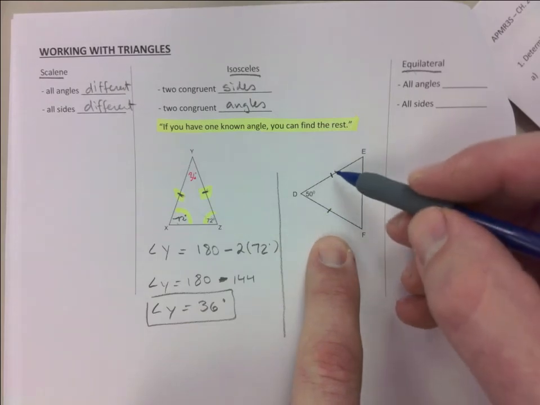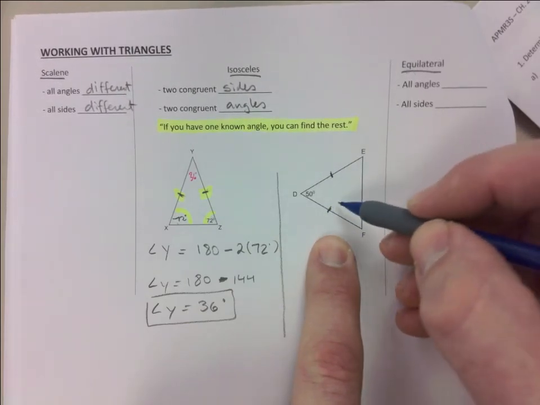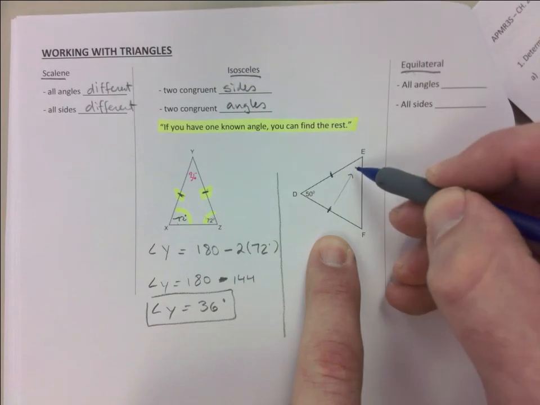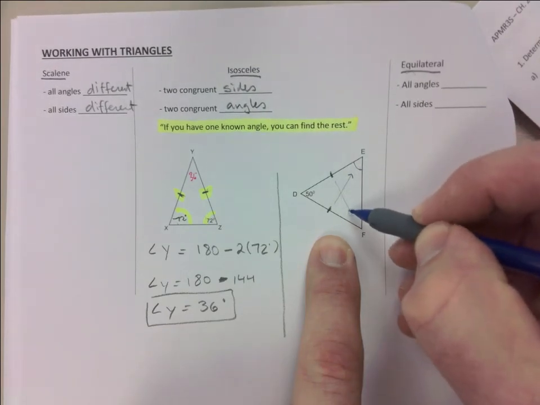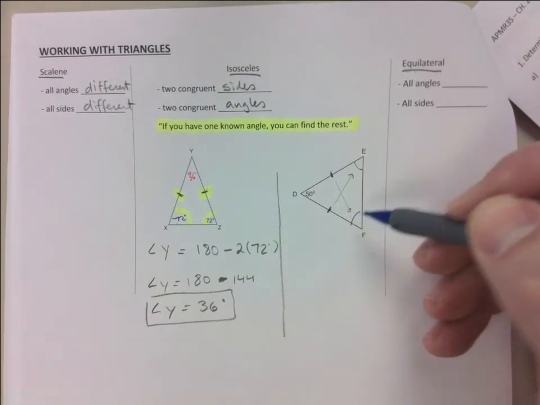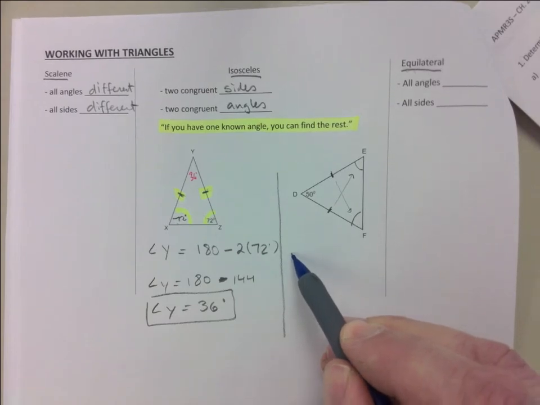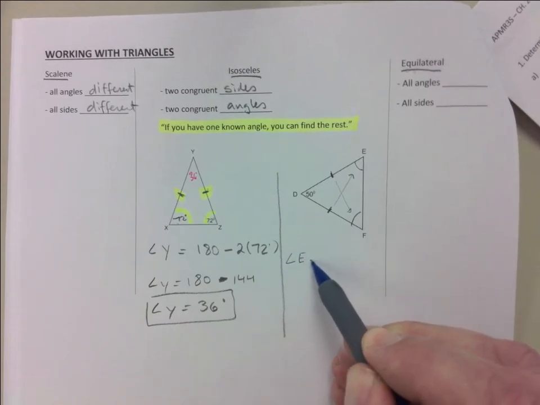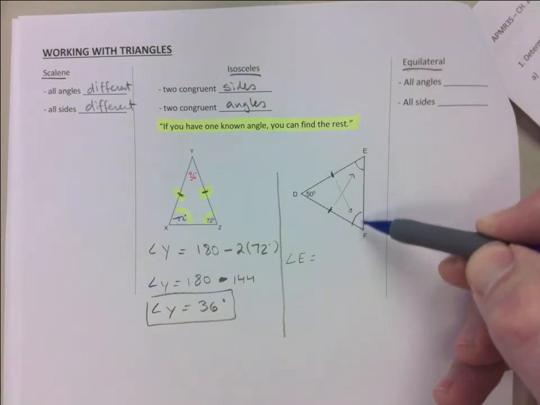The other scenario is where you have an isosceles triangle. We know that these two angles are going to be the same. So angle E, right, we're going to try to find one of these.